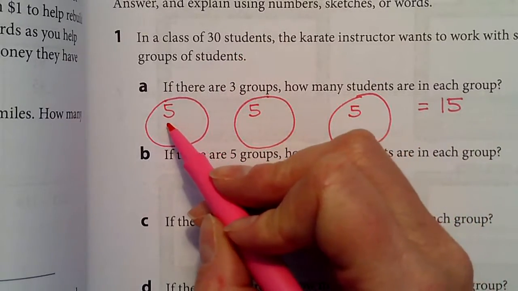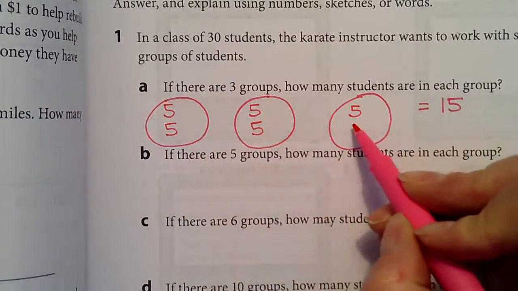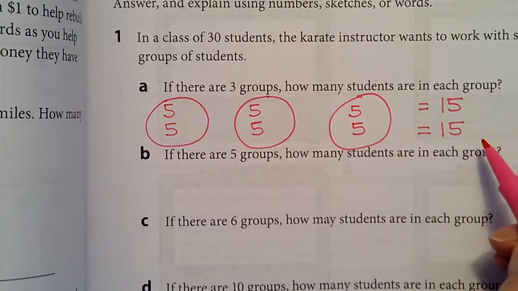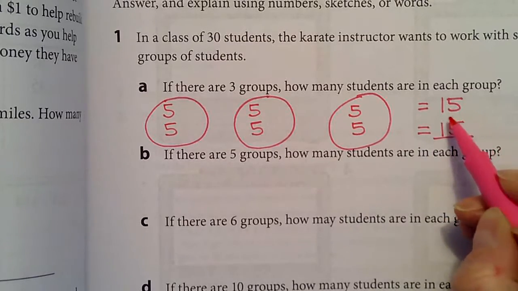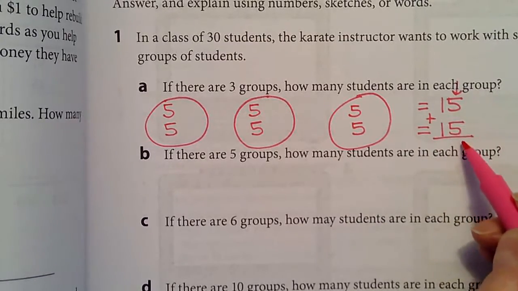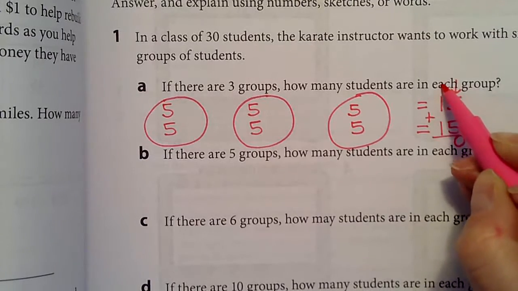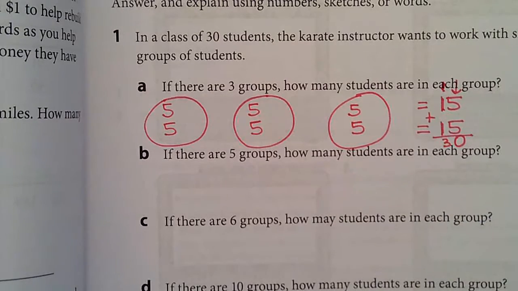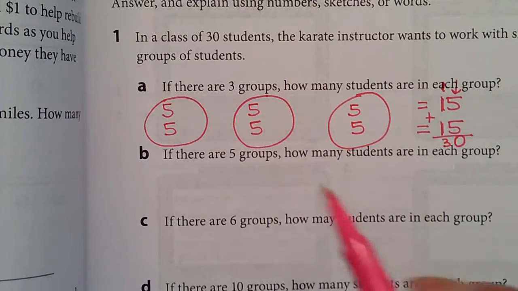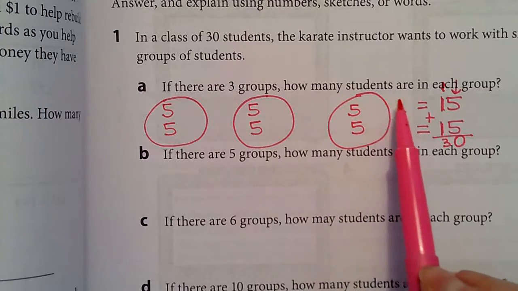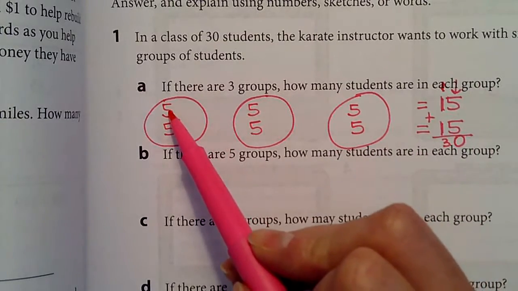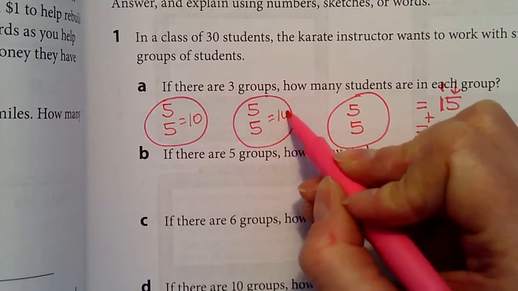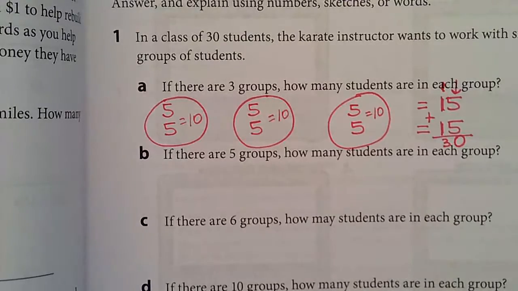So that means that if I put another 5 in each group, 5, 5, and 5 is another 15. And I know that if I add that up, that's 30. 5 and 5 is 10, so I put a 0 here and a 1 on top. And then I add 1, 2, 3. So I just put all 30 students in groups. But I have to answer the question, how many students are in each group? Well, this group has 5 and 5, which makes 10. So each of these groups have 10 students altogether.